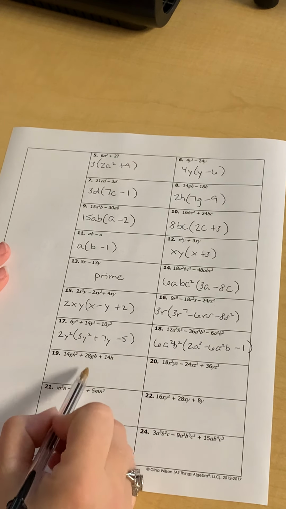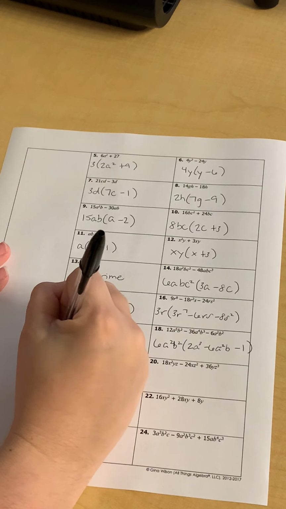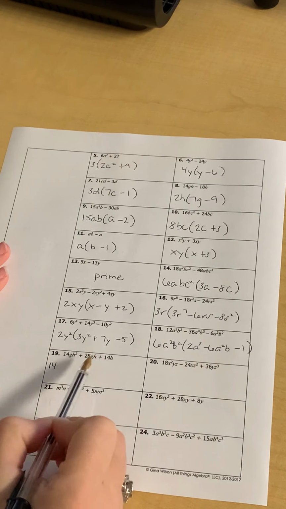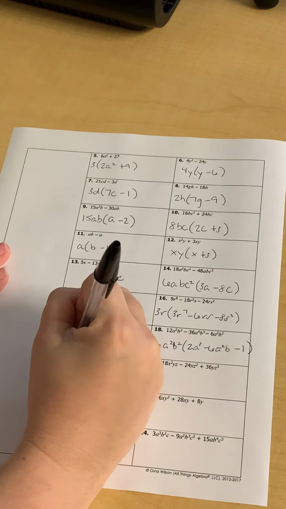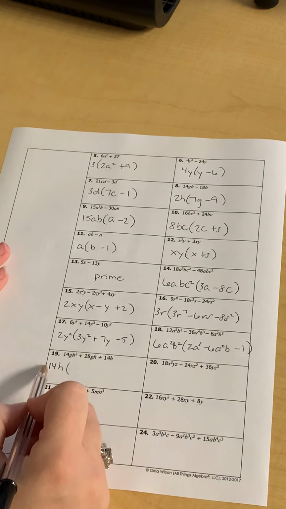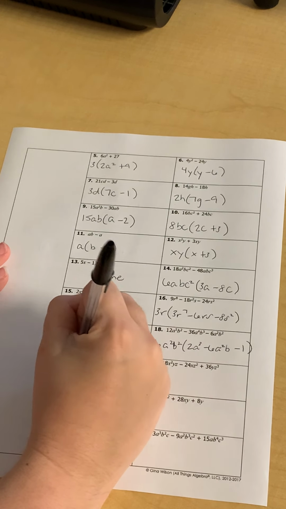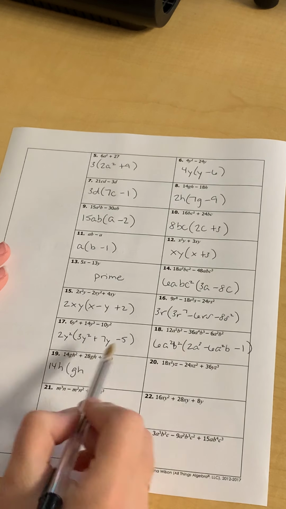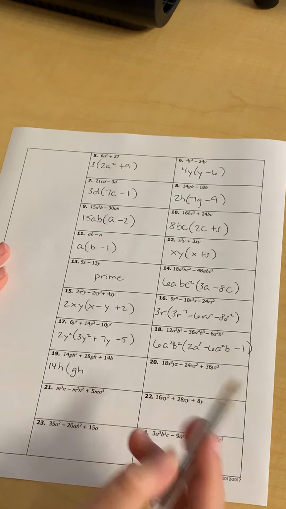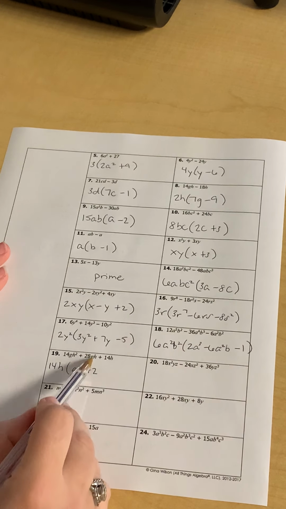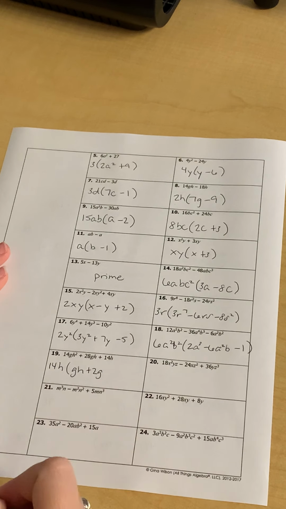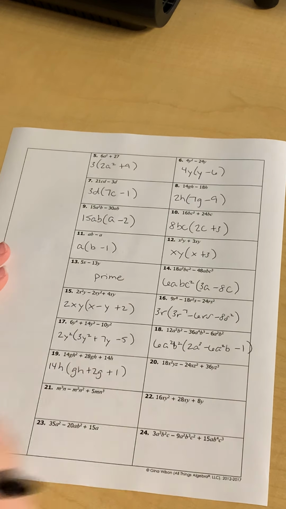What can we take out of 14, 28, and 14? We can take a 14 out. And then there's not a G in all of them, but there is an H in all of them. So 14H. 14GH squared divided by 14H is GH. 28GH divided by 14H. Well, 28 divided by 14 is 2. G, H's cancel. 14H divided by 14H is 1.